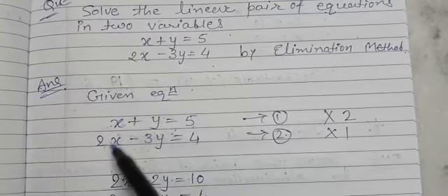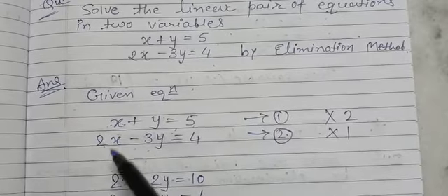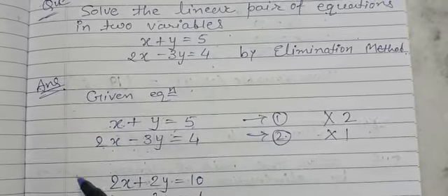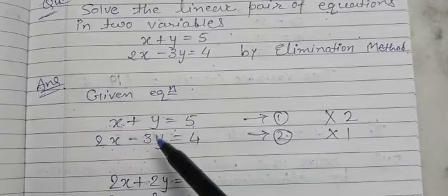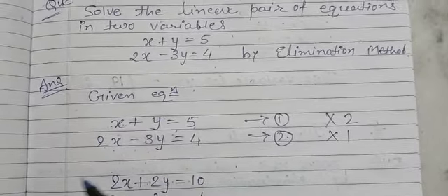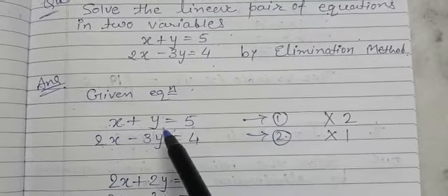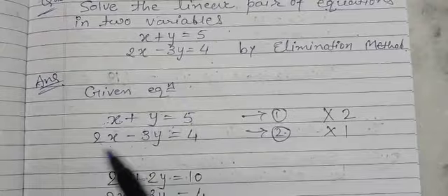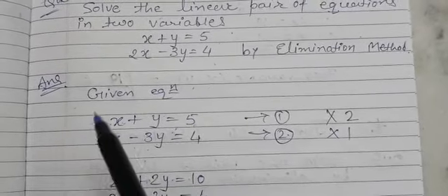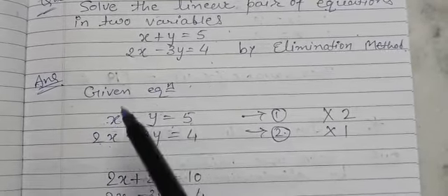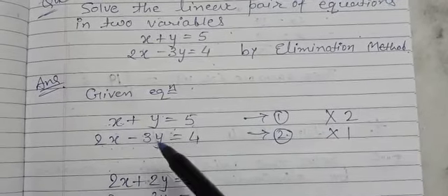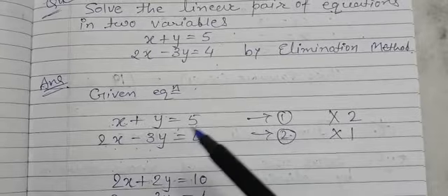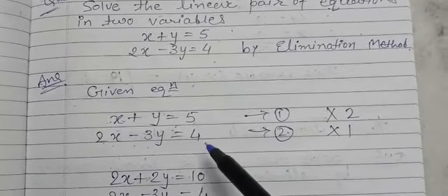This 2x and this 2x will be the same, and by subtracting the equations we can eliminate the value of x, and then we can evaluate the value of y. Because if there are two unknown variables, we cannot resolve the value of either x or y. So one of the variables has to be eliminated first, and then based on the remaining values we can identify the value of the other variable.